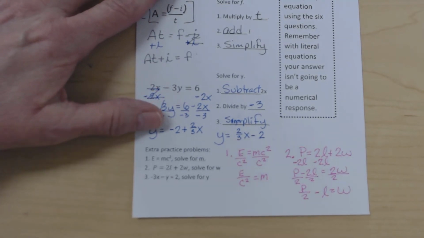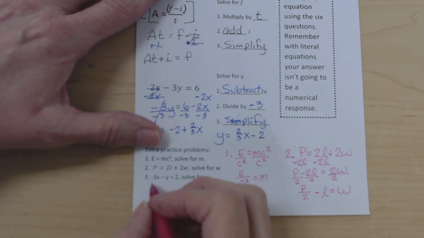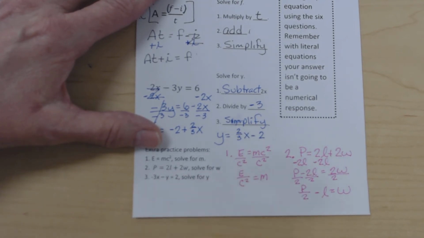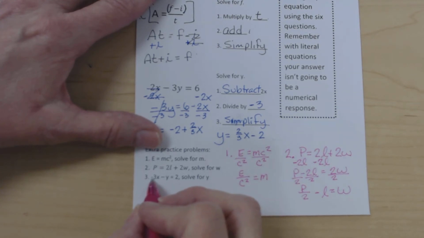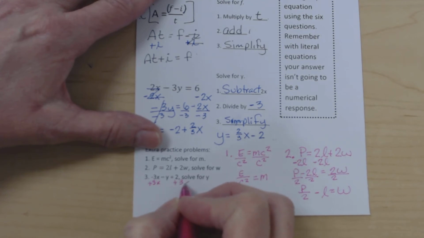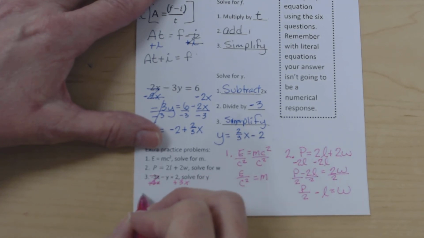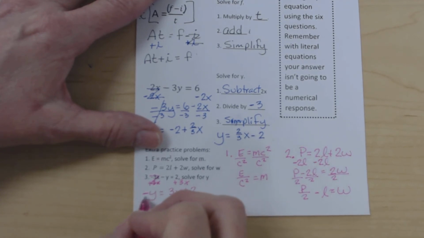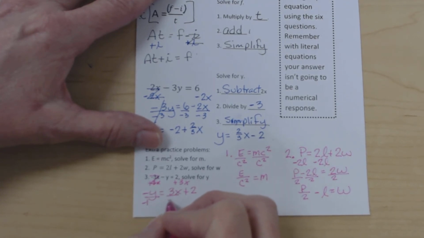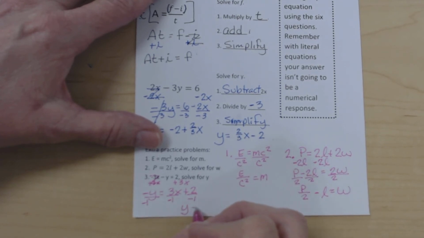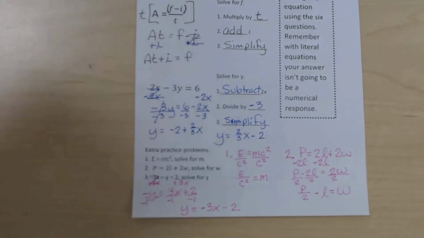And then finally, in our third practice problem, we are solving for y. So I'm going to go ahead and just do this right up under the printed version. They are subtracting 3x, so that means we have to add 3x to both sides. These zero out. You're left with negative y equals 3x plus 2. Then we're going to divide everything by negative 1 because there's a negative sign in front of that y. So y is going to equal negative 3x minus 2.